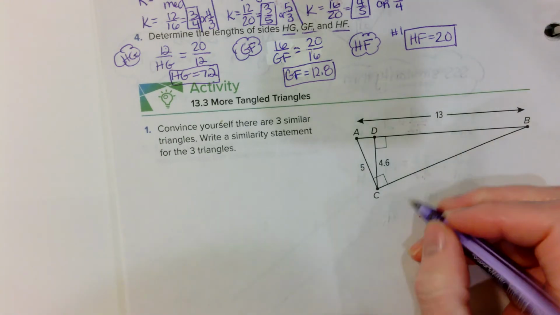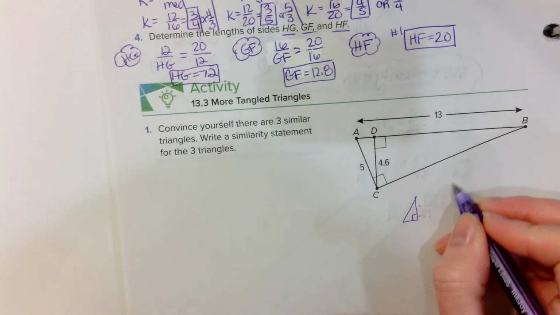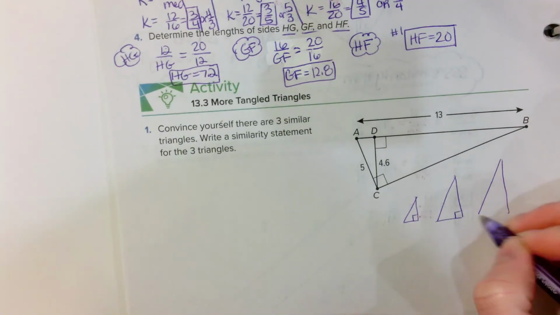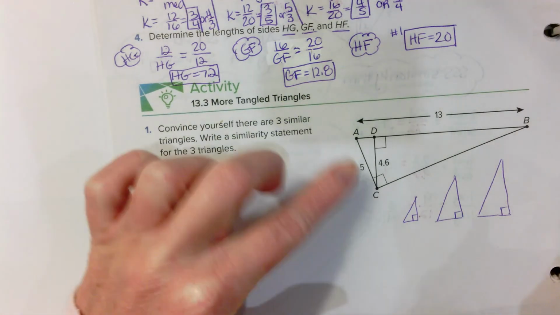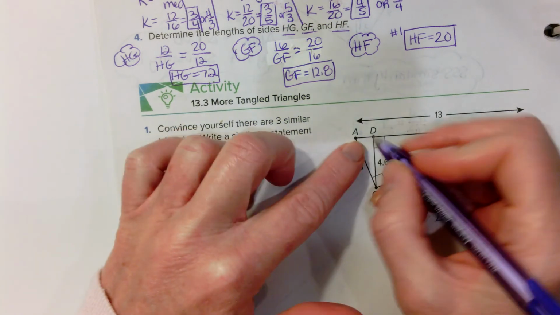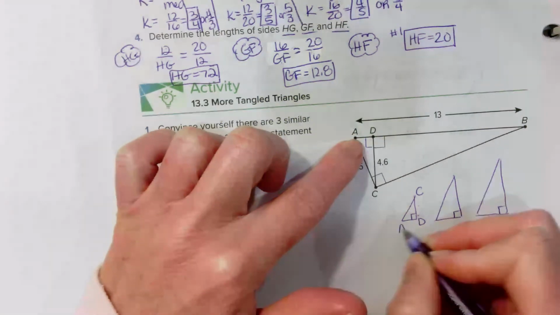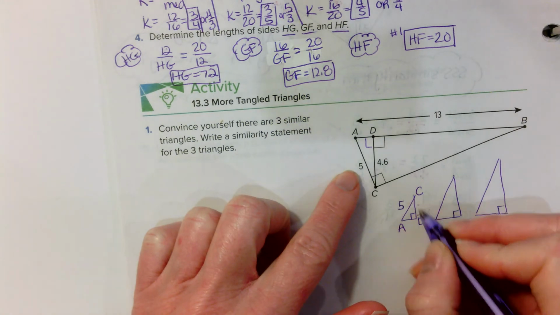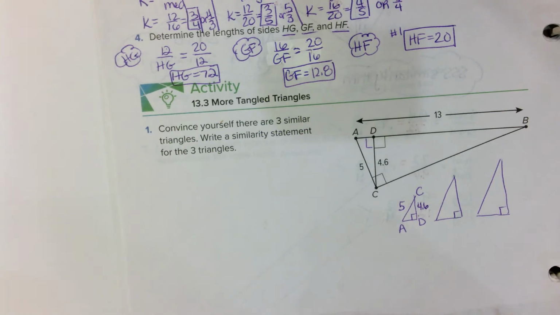When I draw my right triangles, I just like my right angle to be on the right side for whatever reason. So you're always going to have a small one, a medium one, and a tall one, the big one. So now let's go back and label these. My little one, my right angle is at D, and it goes up to C, and my short side is DA, and I double check that my hypotenuse is AC, and my hypotenuse is AC. I also know my hypotenuse is 5. I know this side is 4.6. I could use the Pythagorean theorem to find AD.